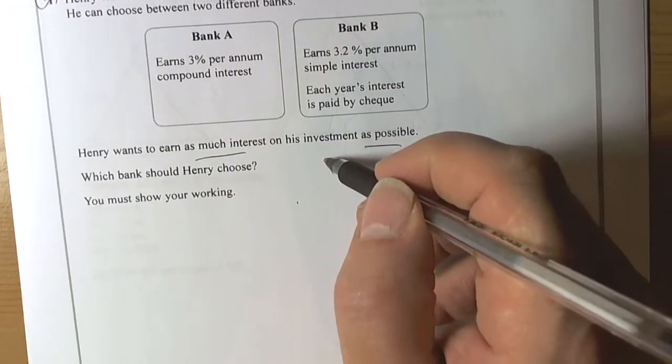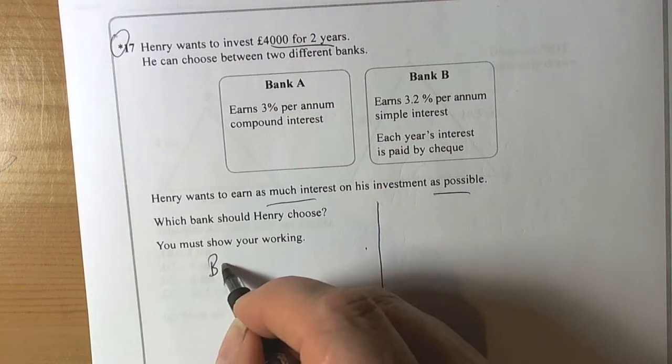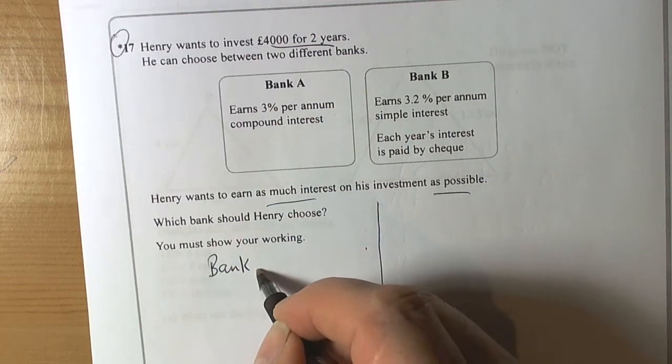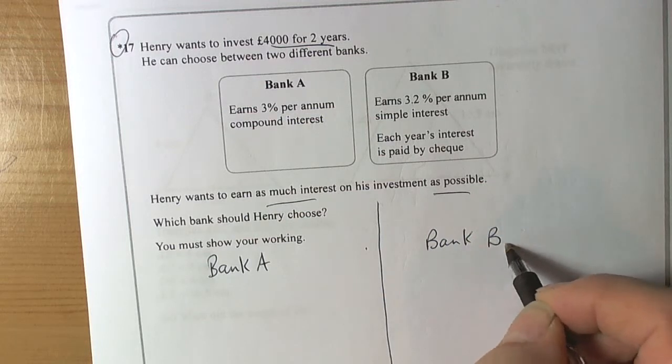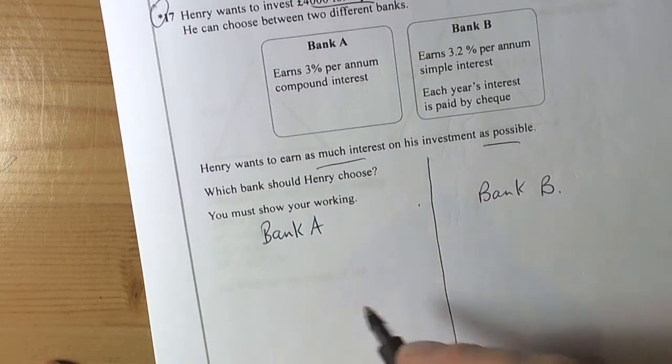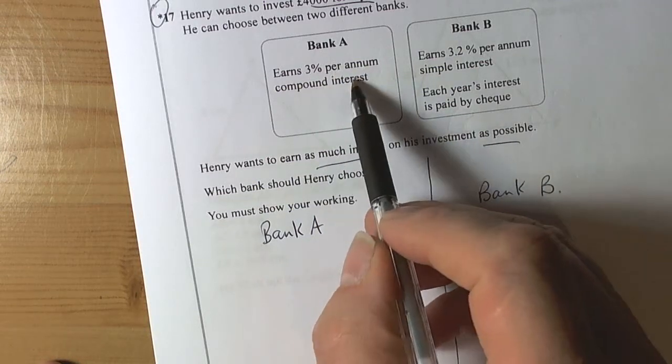So recommended technique, split your page in half, make sure the examiners are quite clear about your workings. That's what the star is telling us. So we'll have workings for Bank A and we'll have workings for Bank B. So Bank A. Bank A says that it earns 3% interest per annum and compounded.